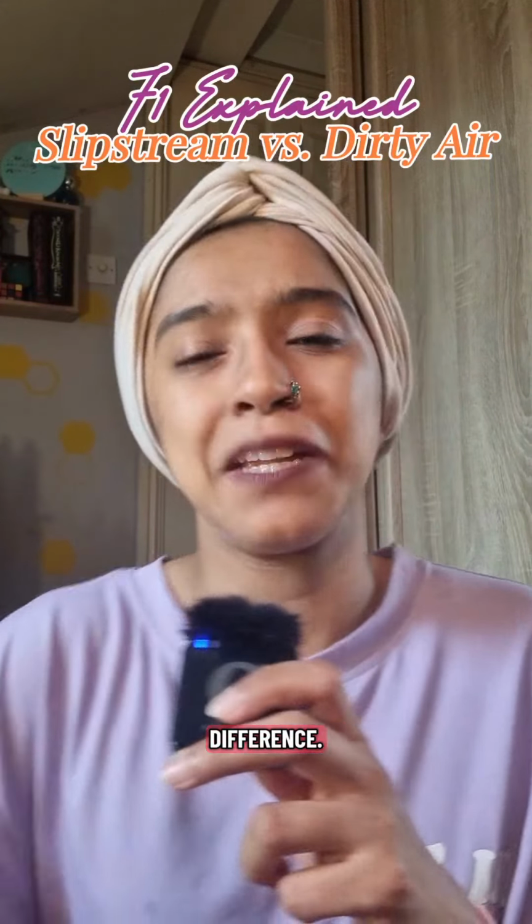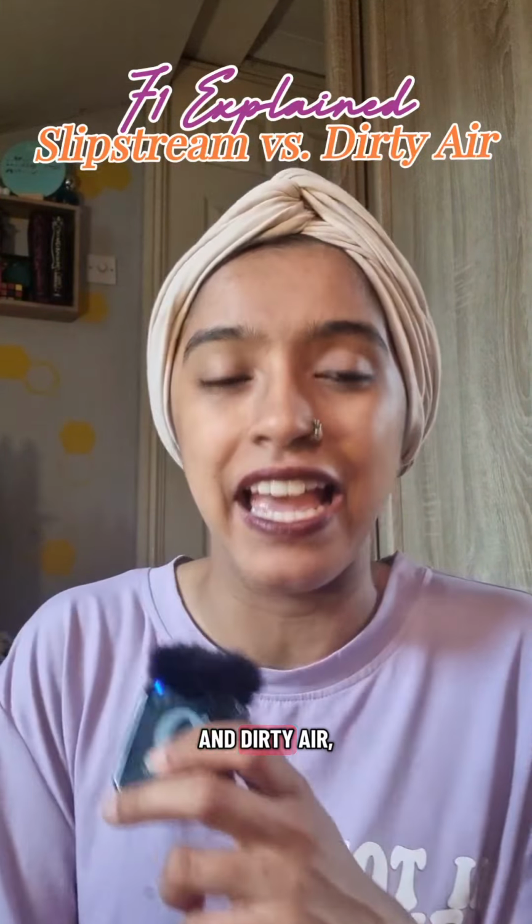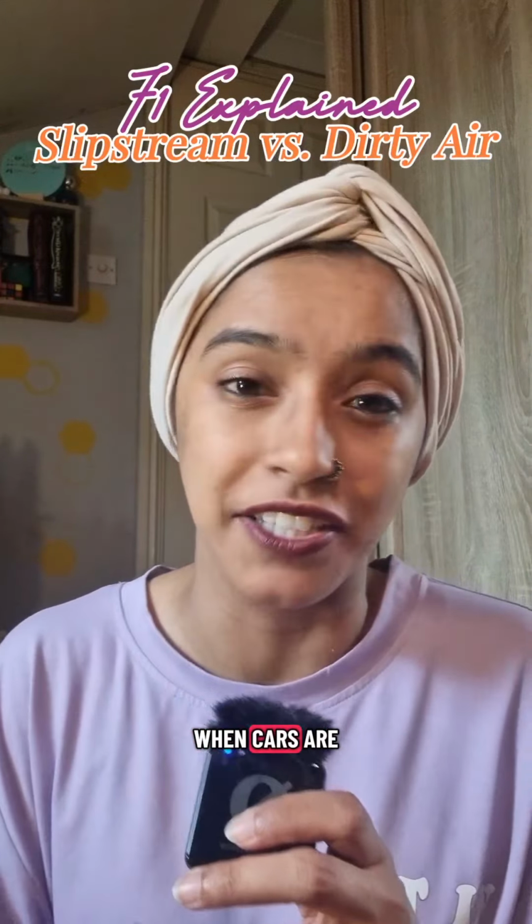So that's the key difference. Slipstreams tend to happen on the straights, and dirty air and the effects of it tend to happen when cars are going through corners.